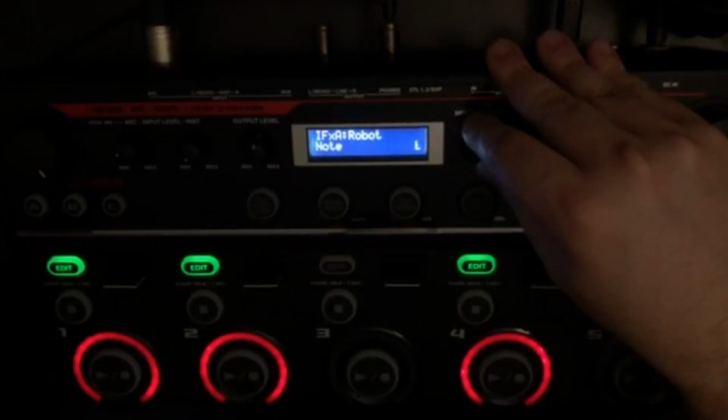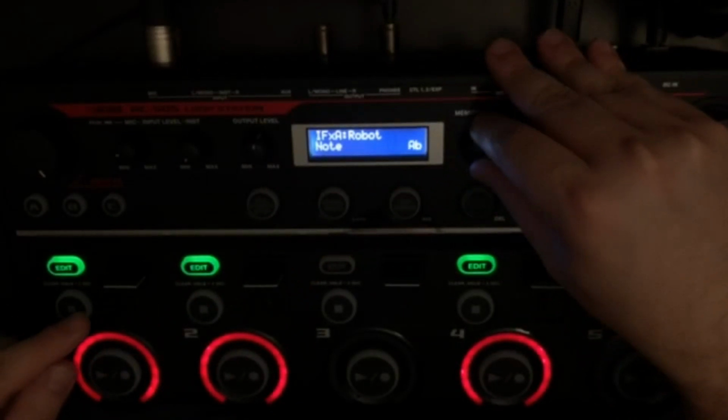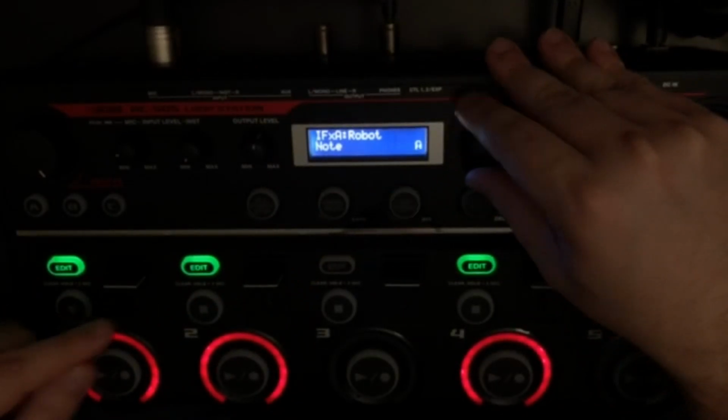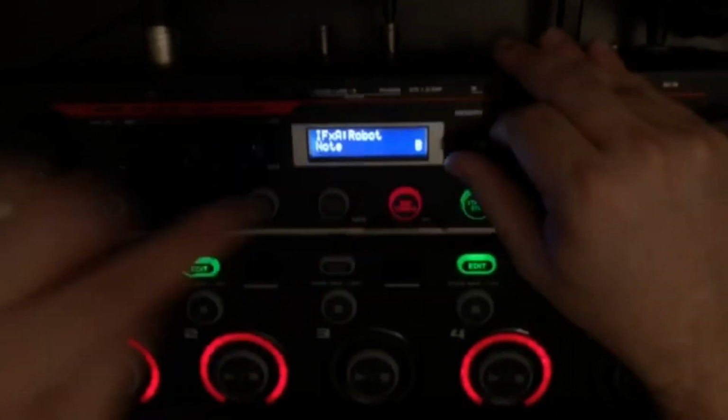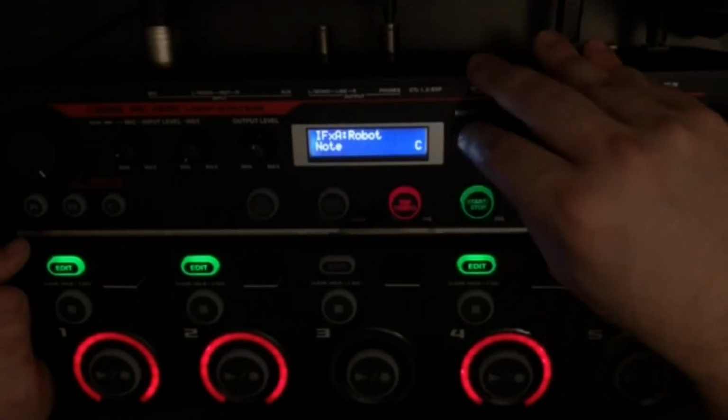So C, F, A instead of F, A. I wish the C was past that, but it's not. See, so I'm saying C, C.